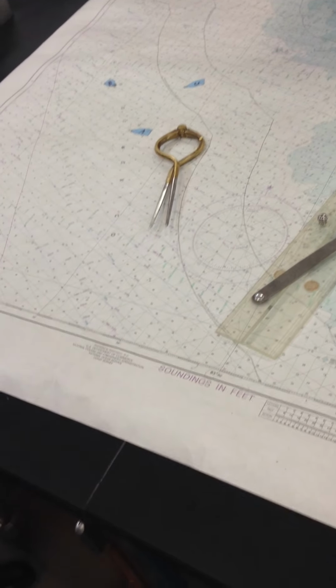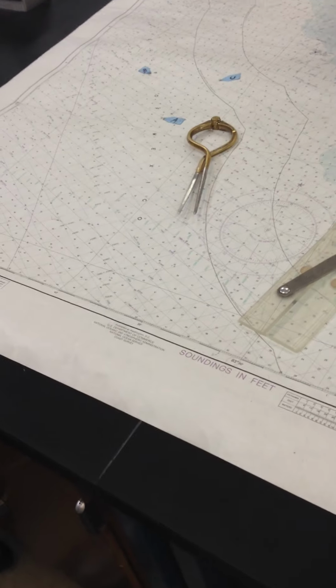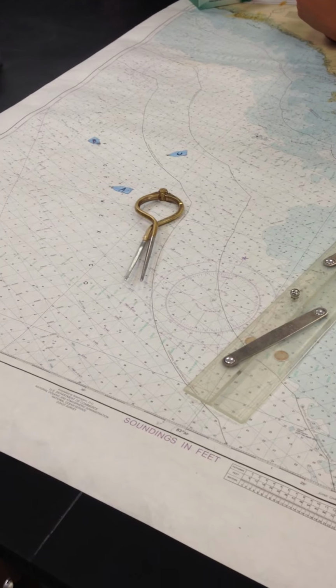Good? And you guys can practice if you like. Get a feel for it. But those are the 4 things I'm going to ask you to know for the practical.